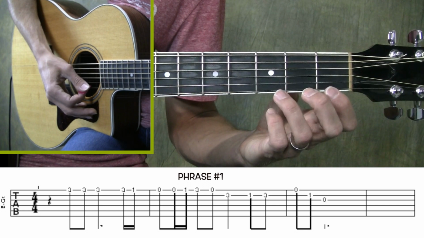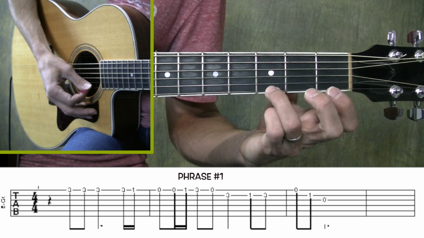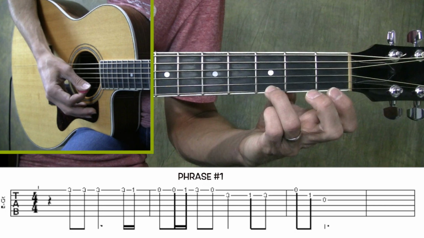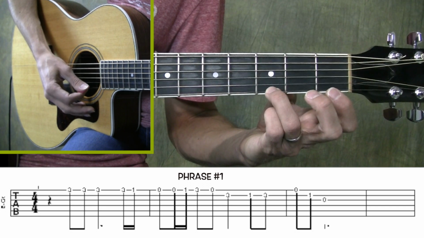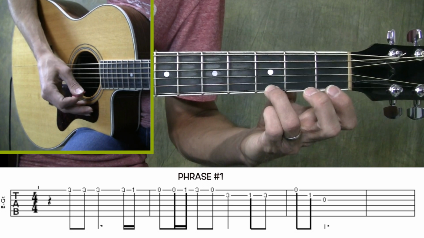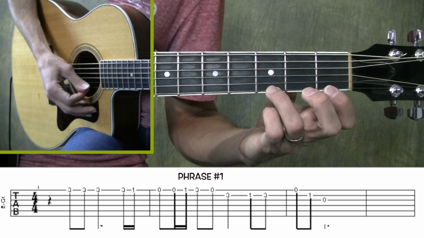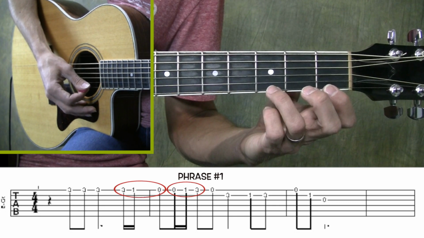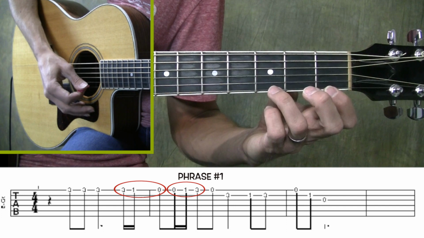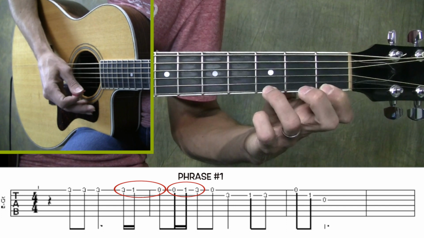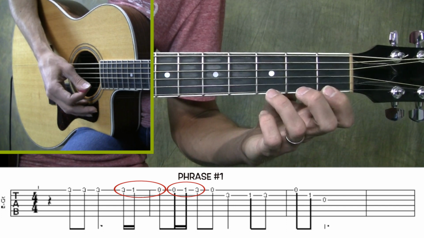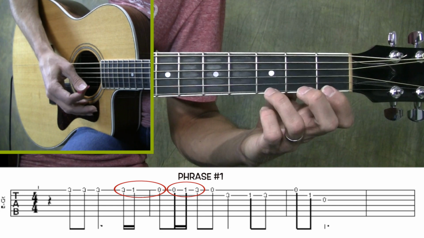So we start this phrase by using the 3rd finger to play the 3rd fret of the 1st string. We play that note 3 times. Then we have 2 3-note groupings. Both are played pretty fast. So you just need to speed up your picking there.